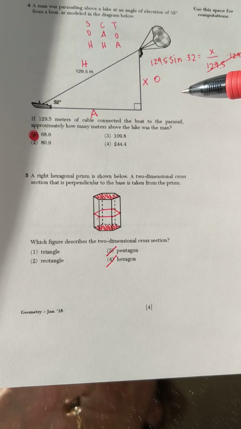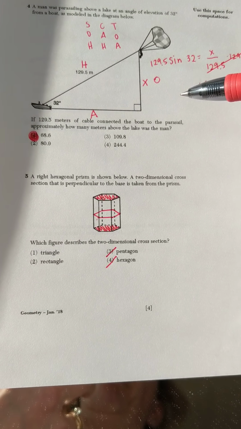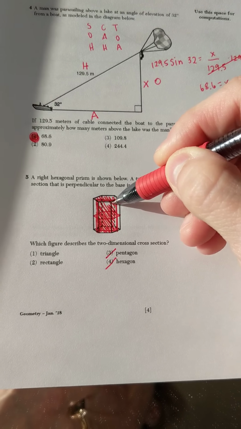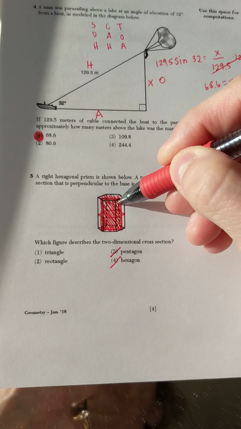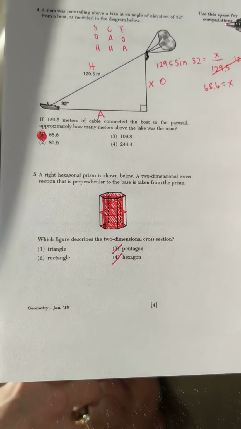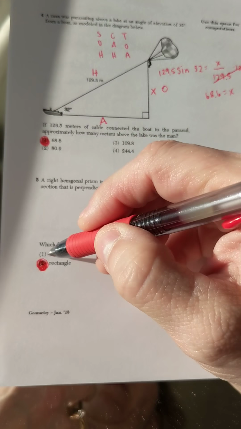It wants us to go perpendicular to the base. So if I cut straight across here and straight across here and connect these and these and then shade it in, what will that cross section be? Perpendicular to the base, that will be a rectangle. For a triangle, you'd have to nip off a corner. We're not doing that.